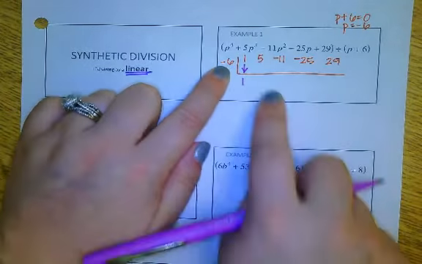So 1 times negative 6 is going to be negative 6, and that is going underneath the 5. Numbers in the house are going to be added together. So 5 plus a negative 6 is going to give you negative 1. And then you're done with that first column.